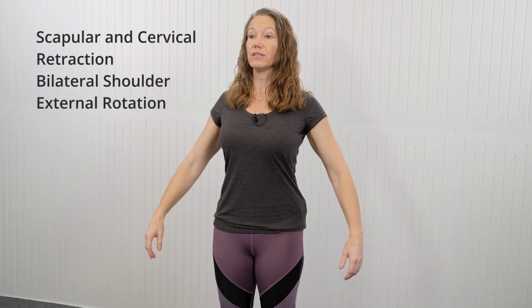Now I'll show you 4 exercises that can begin to restore the muscle imbalances that we find in swayback posture. The first one is a scapular and cervical retraction with bilateral shoulder external rotation. That's a lot of words. This is focused on adjusting the posture from the mid-back up. So the first step is to do your best to find neutral, natural alignment of your spine. Try and bring your hips back a little bit, lift your chest, and relax your shoulder blades down and back.